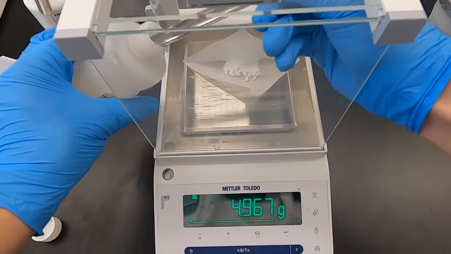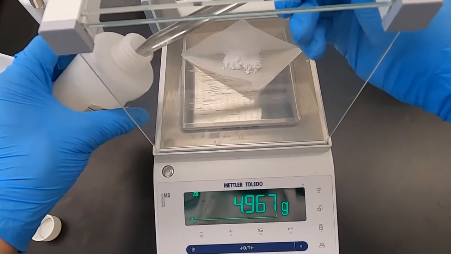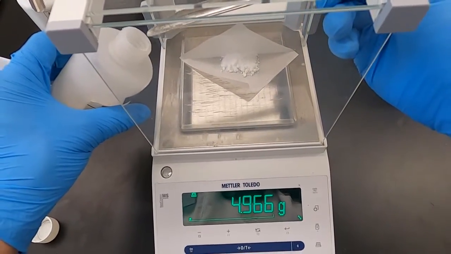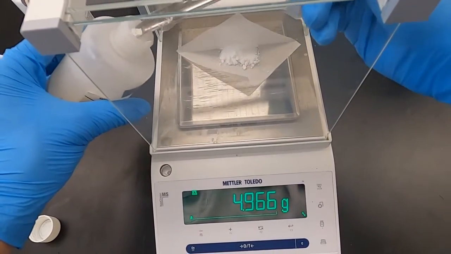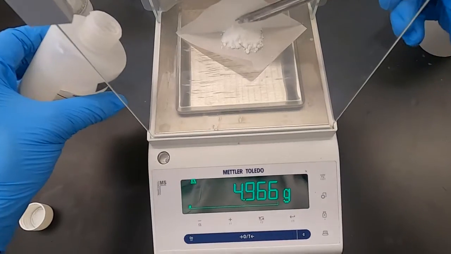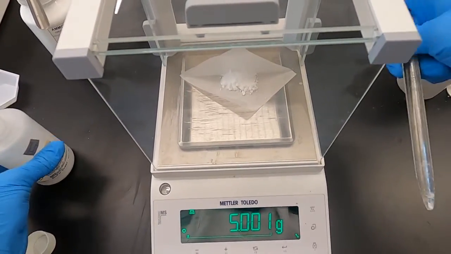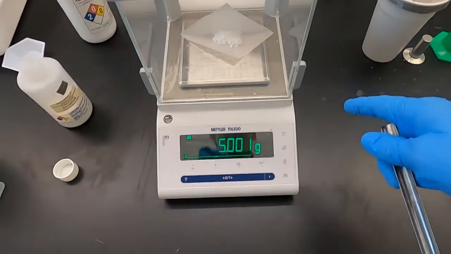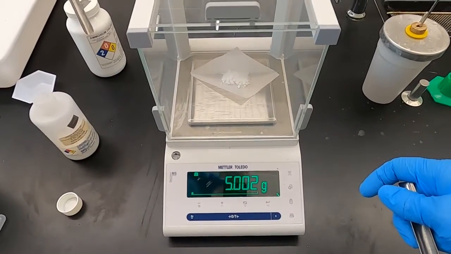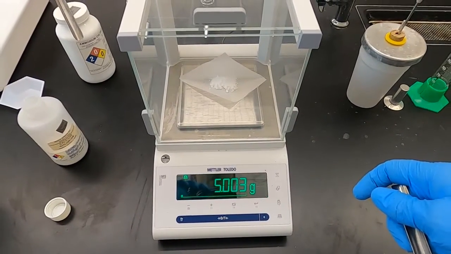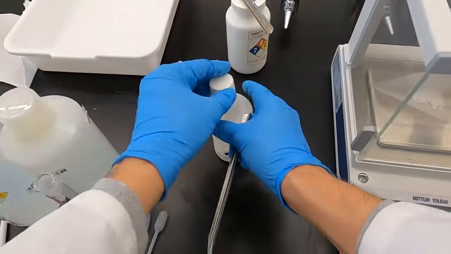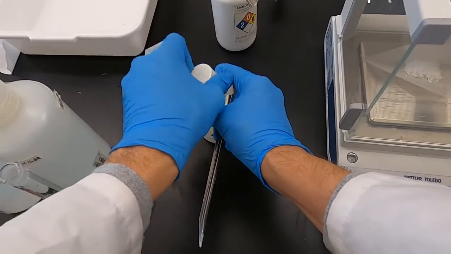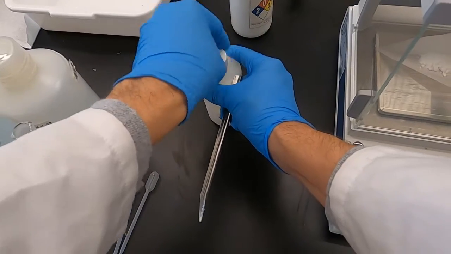So 4.967, that's pretty close to what we had with the other one. We can try and get a little bit more. Let's see how close we can get to 5. I don't mind going over on this. Oh, look at that. Beautiful. 5.003 grams. Set this lid back on. Let's go check our temperature.